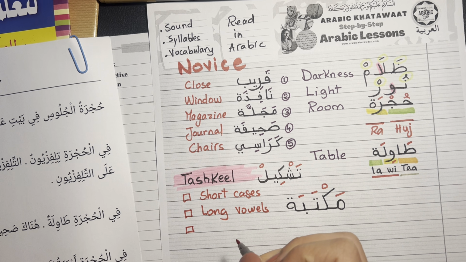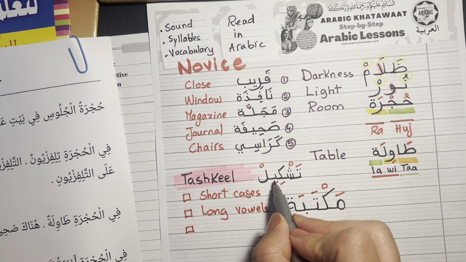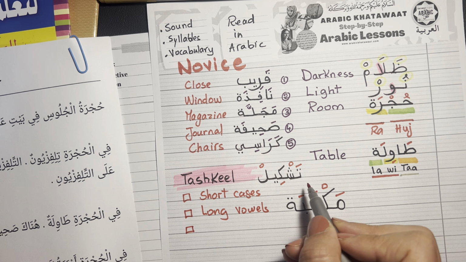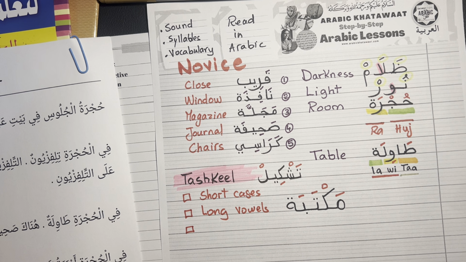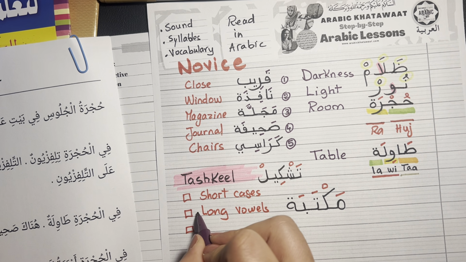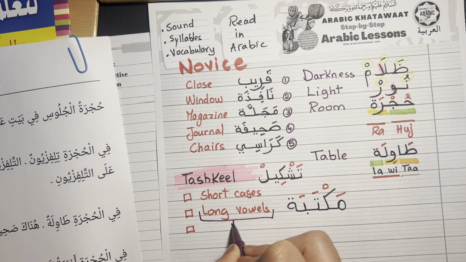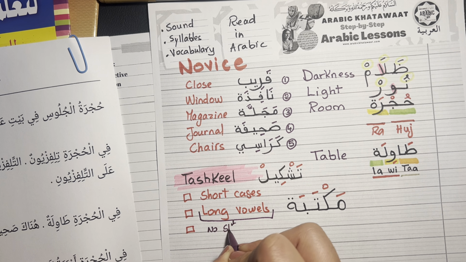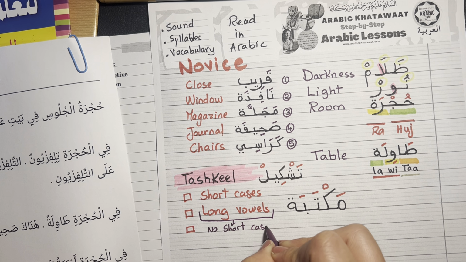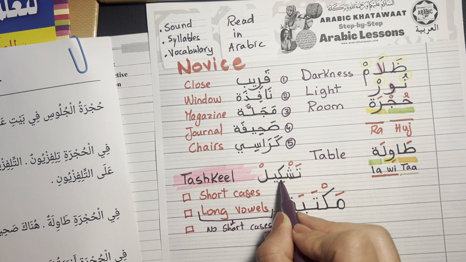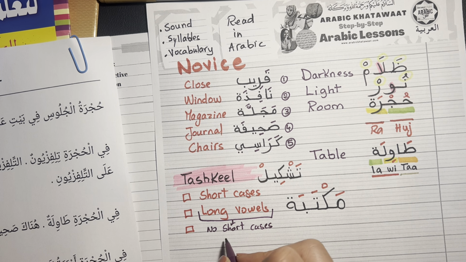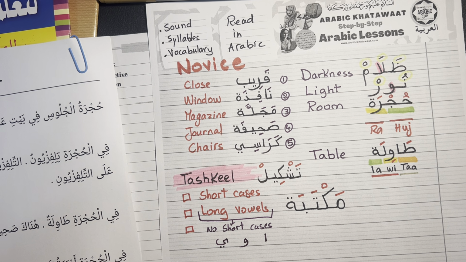And tashkil helps me remember which letters take short cases and which letters do not take short cases. So long vowels, they do not take short cases. No short cases on long vowels. And you can see it over here. Keel, keel. No short cases, but they are what? You have to remember alif, waw, and ya.